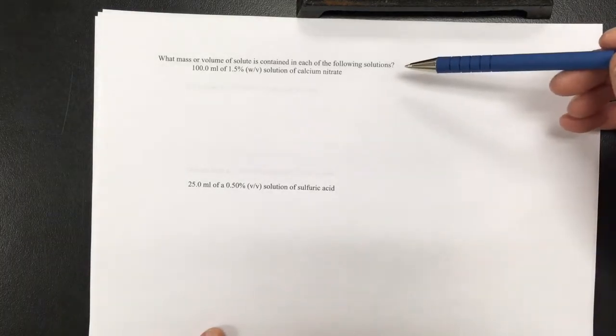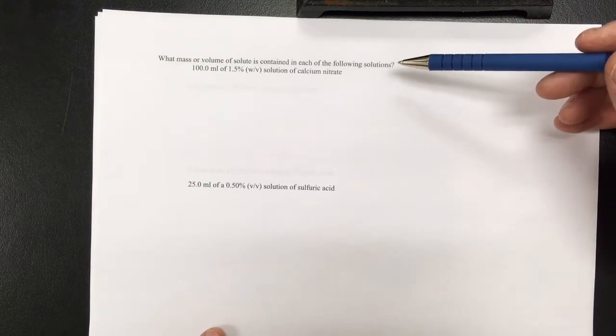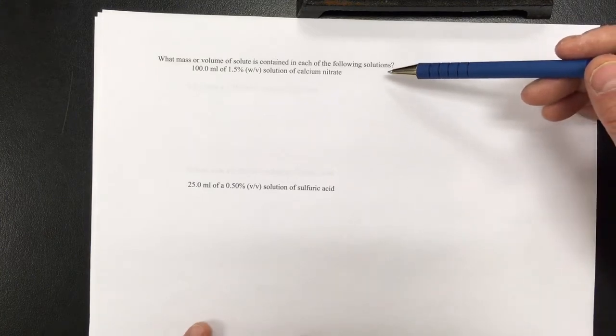In this video, we're going to deal with some percent concentration questions. These are from our work booklet, and this is a little hard to see, but it says, what mass or volume of solute is contained in each of the following solutions?